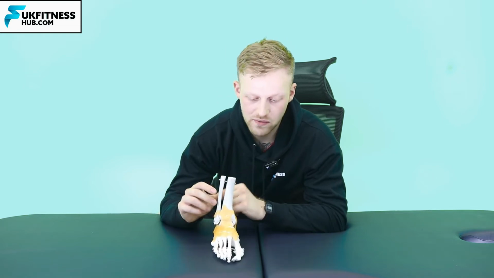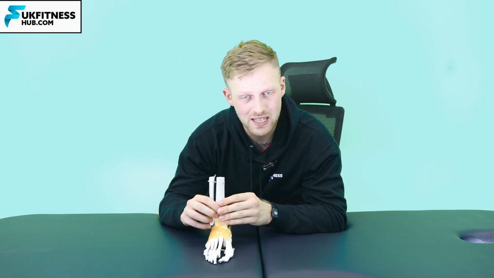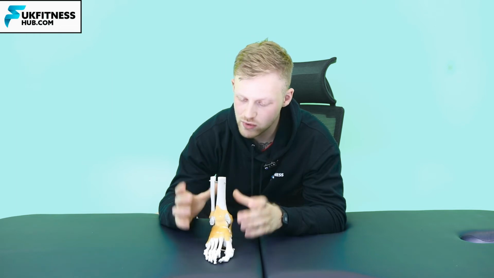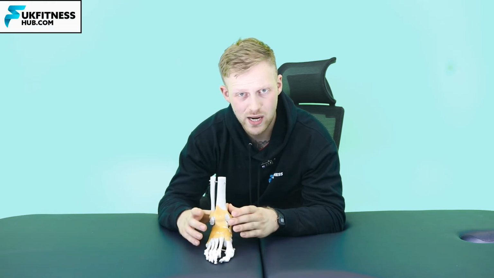So that's the initial phase. We want to just get it moving. And I'm going to go into first the range of motion exercises that we can do, and then I'm going to go into the strength exercises. But it's really important when you have got that initial injury to make sure that you are only going into safe ranges of motion. You're not pushing into loads of pain.